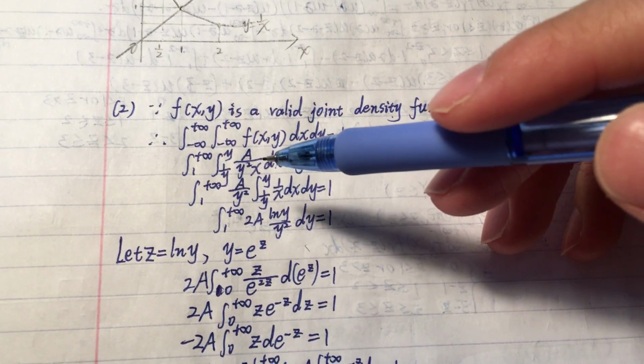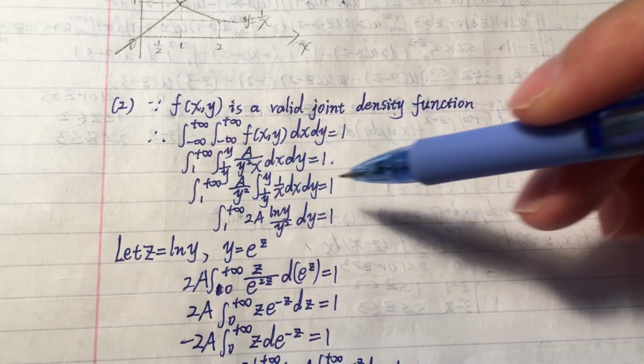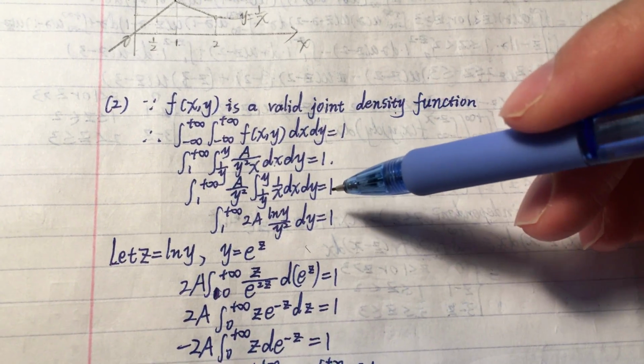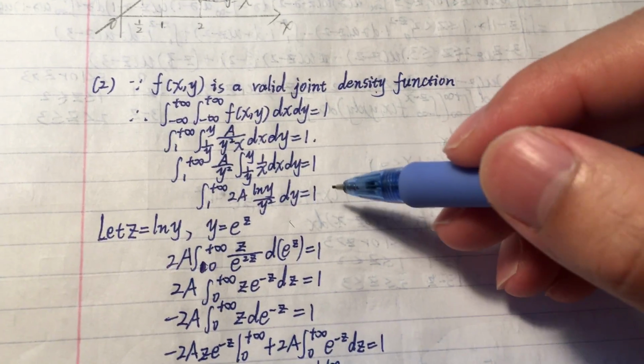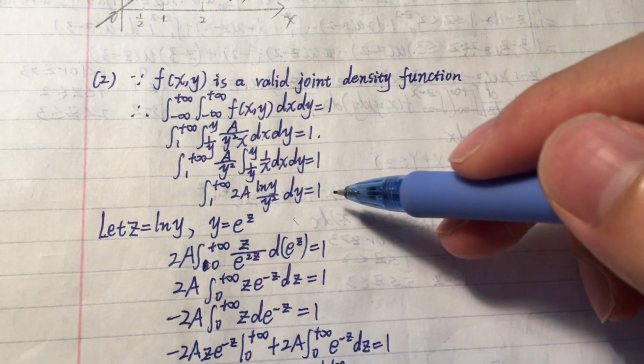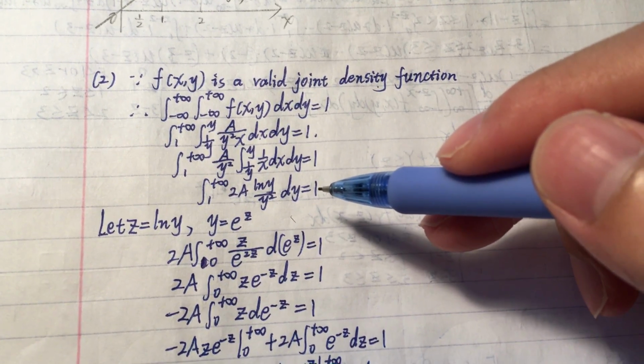We can get this equation from the title, and then we simplify this one, we can get this equation.